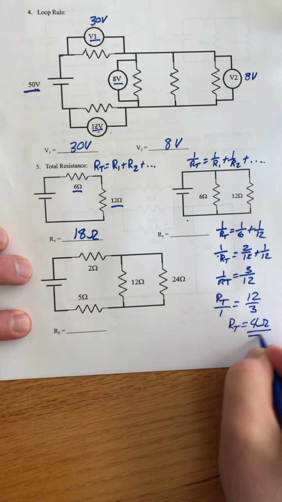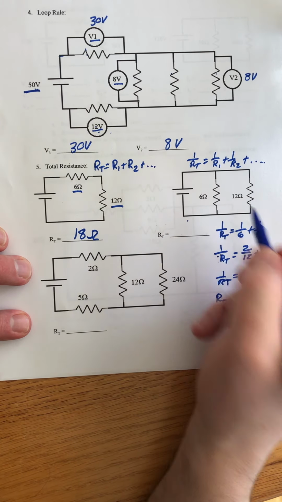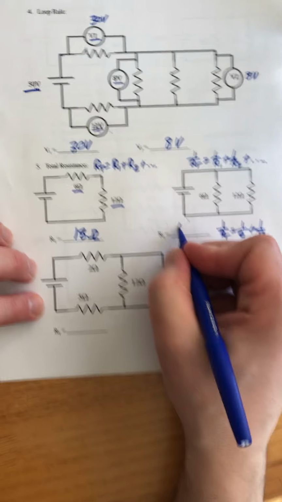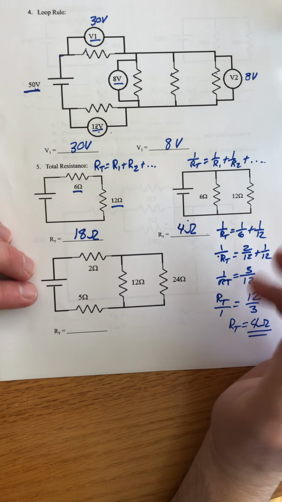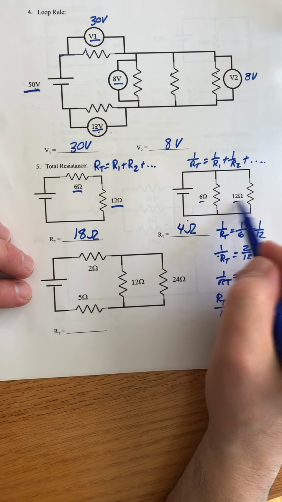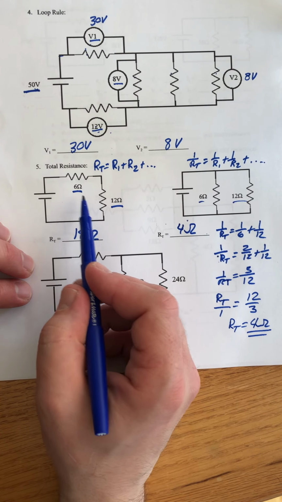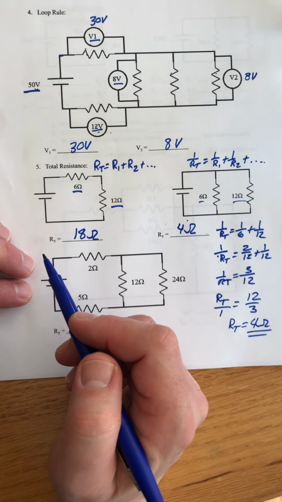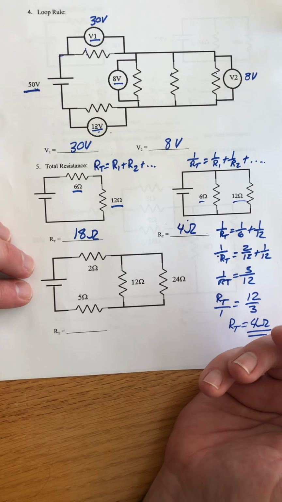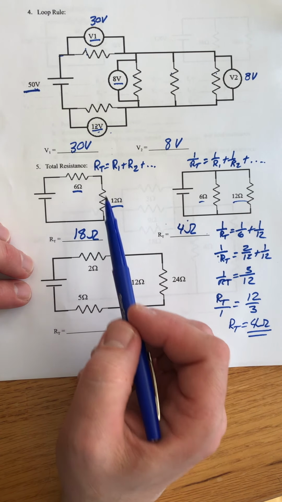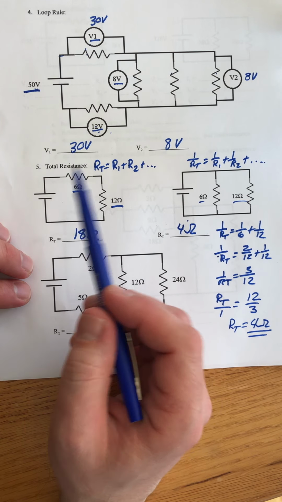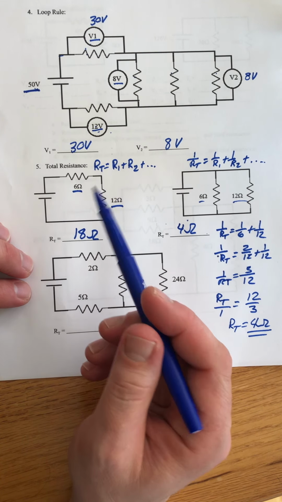Now you'll notice that 4 ohms is less than either 6 or 12. And that is one of the things that we learned. When things are in parallel, the total resistance is less than either resistor. 4 is less than that. When they're in series, it's more than either of them. It's actually the sum of the two. This makes sense with our analogy. When we have one toll booth after another, that slows things down more, and so we have less current.